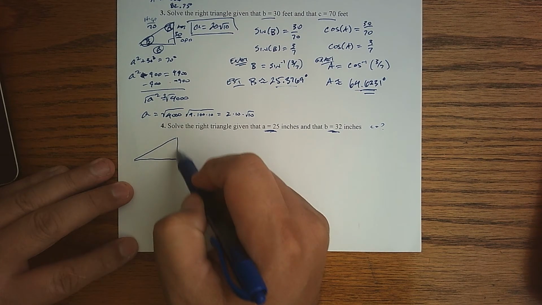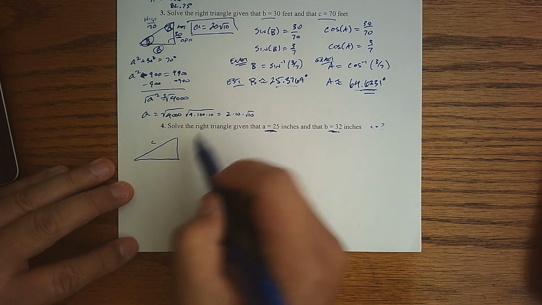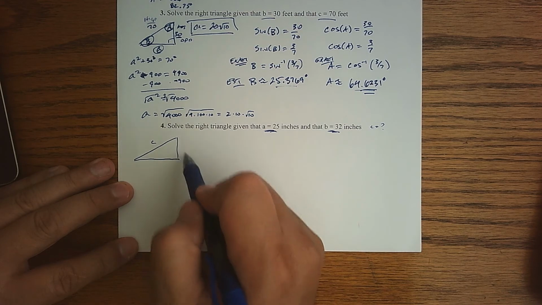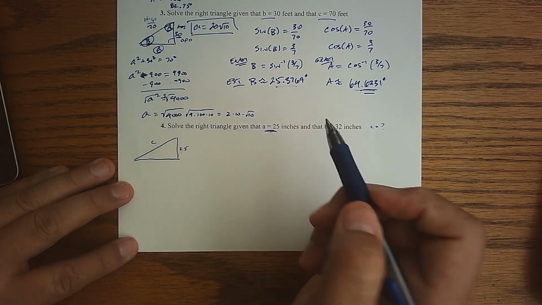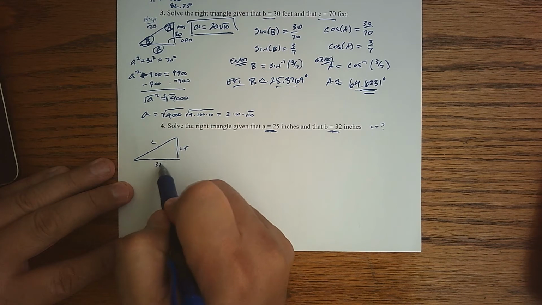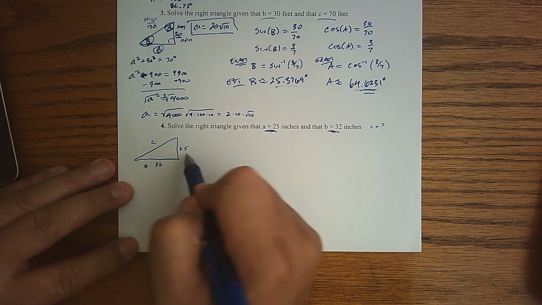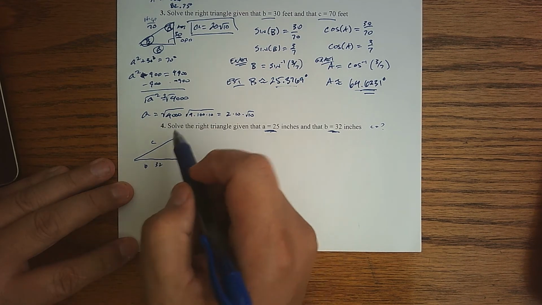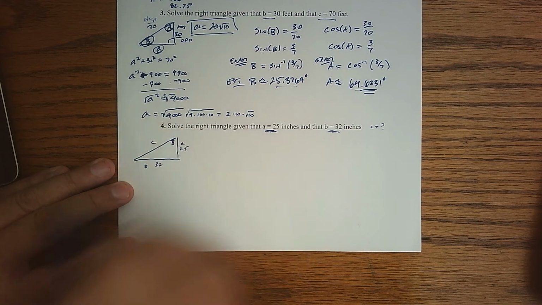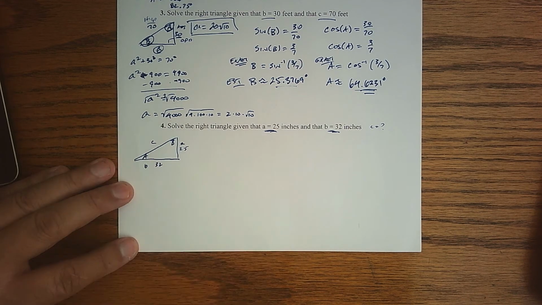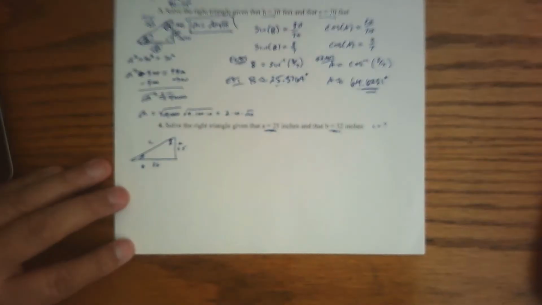I know that C is unknown. We're given the side A, so let me put that over here, 25, and we're given the side B. Let's call that 32. So here's B, and here's A. What that also means is I don't know the angle B and I don't know the angle A.